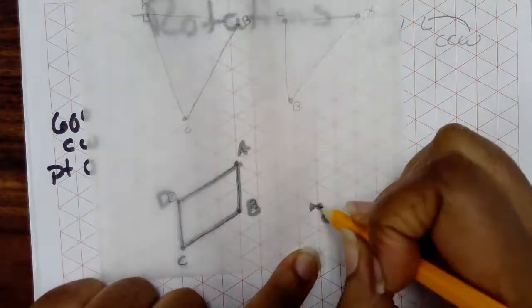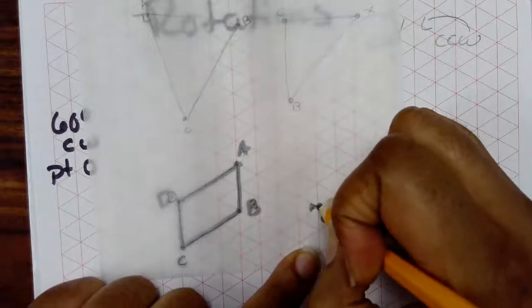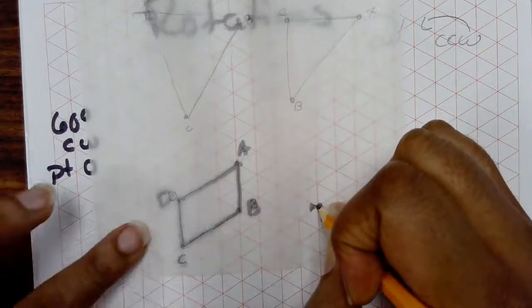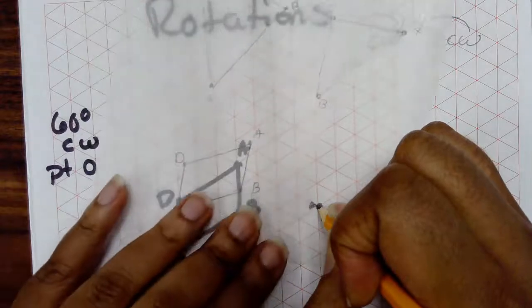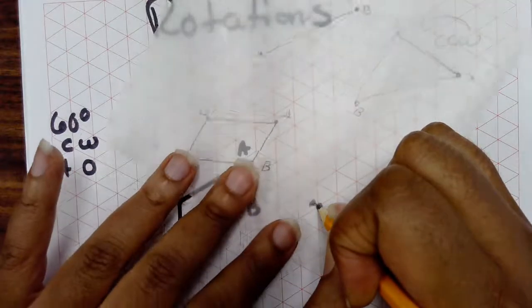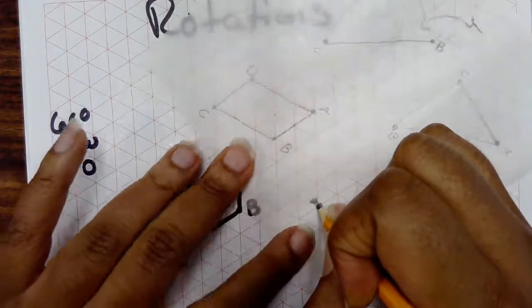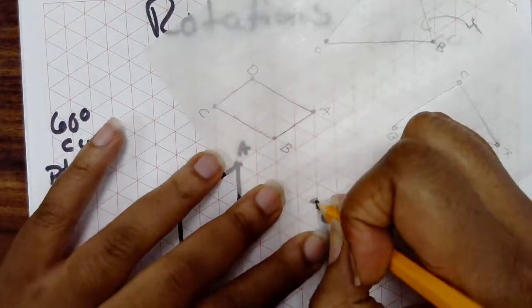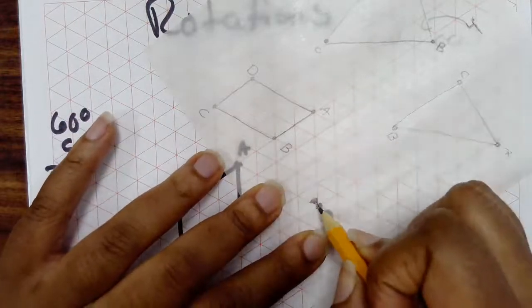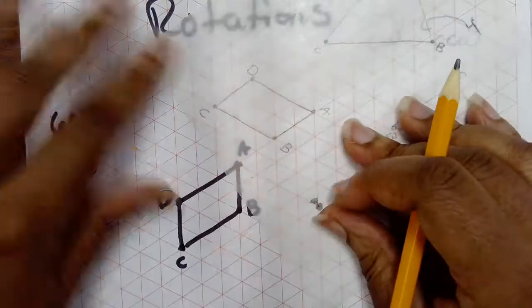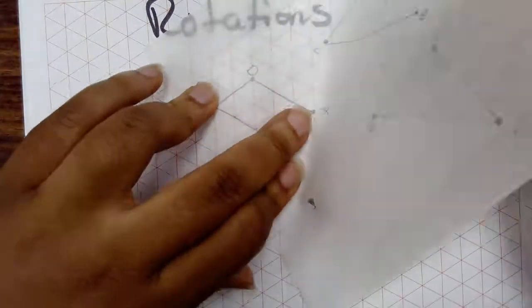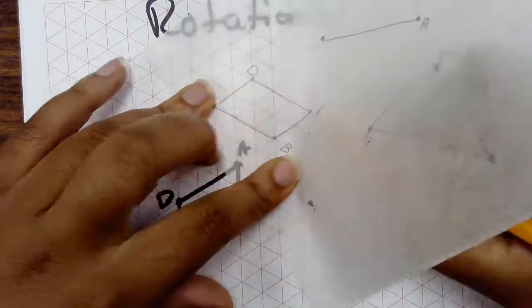So with my pencil on my O, I'm going to rotate my paper until I rotate it a total of 60 degrees. All right, so my angle marking that I colored in right here has filled up the next 60-degree angle. Here is my shape where it should be. And so I'm just going to lift it up so I can make my marks.